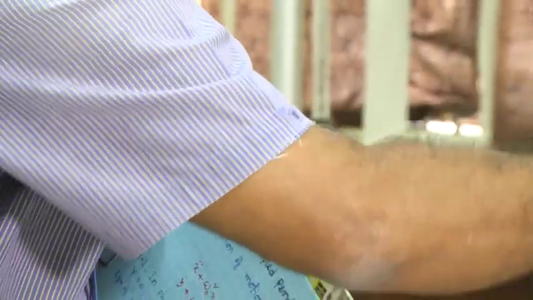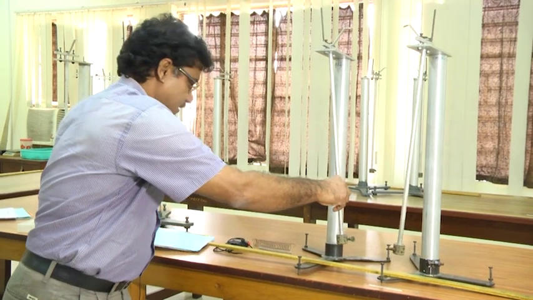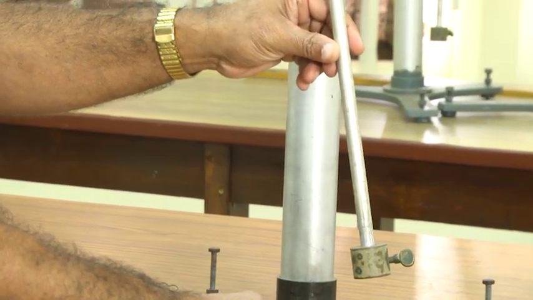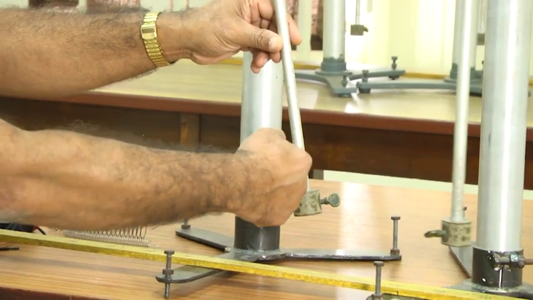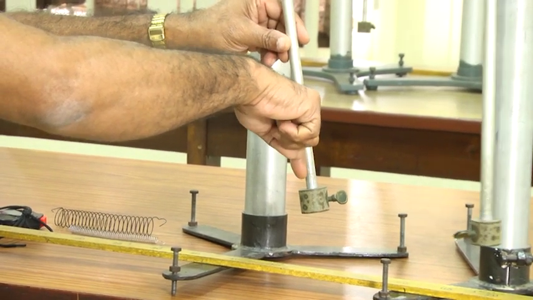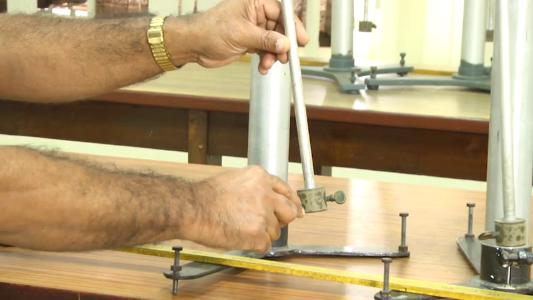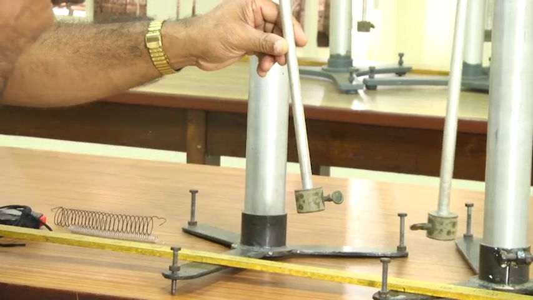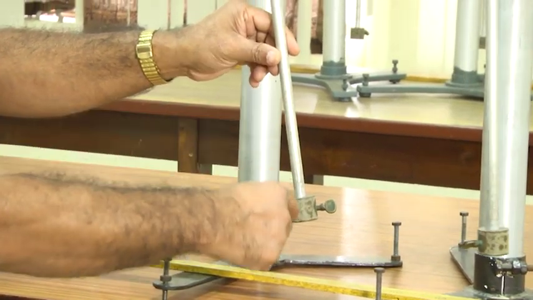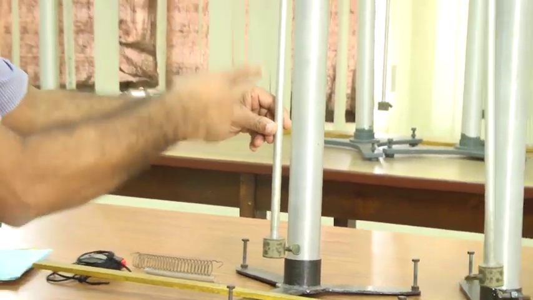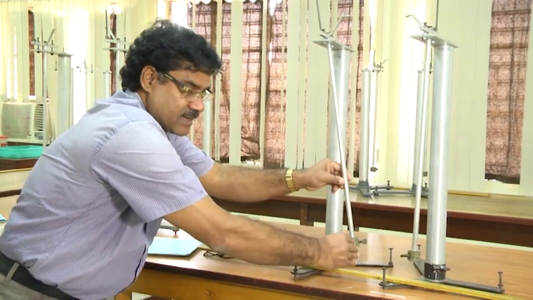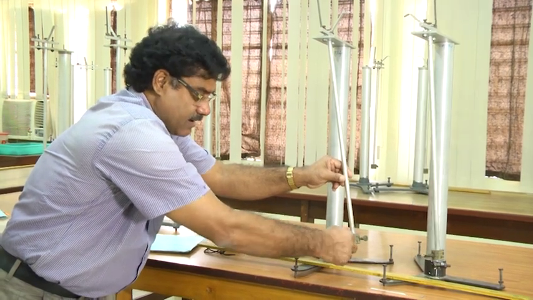When I displace it, mg acts vertically down. Now, the restoring force is basically just one component. You can take two components, one perpendicular to the other. If this is the vertical mg, and this angle is theta with the vertical, which is the original position, then mg cos theta acts along the rod, and mg sin theta acts this way.